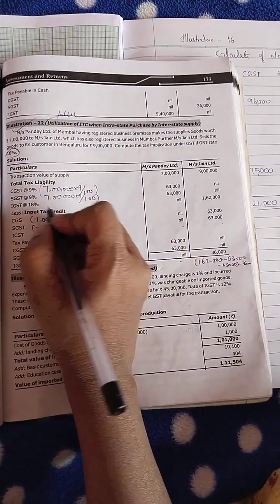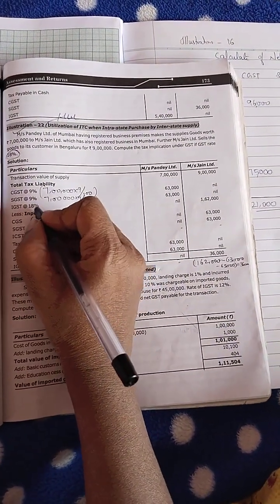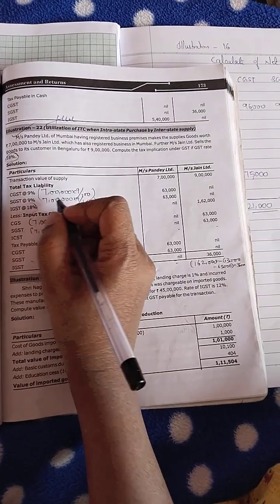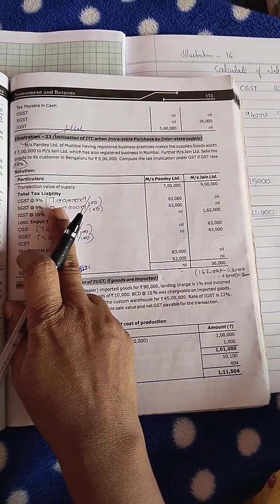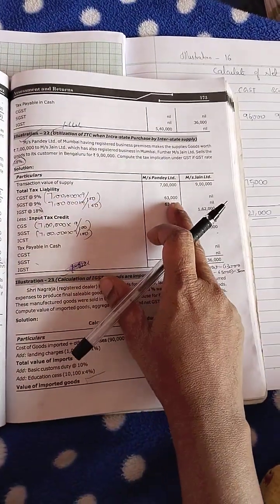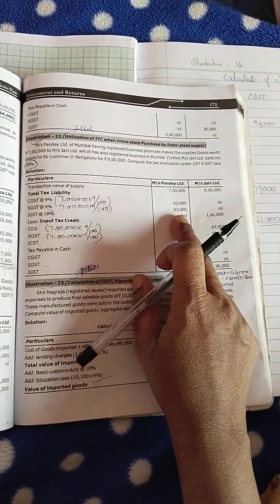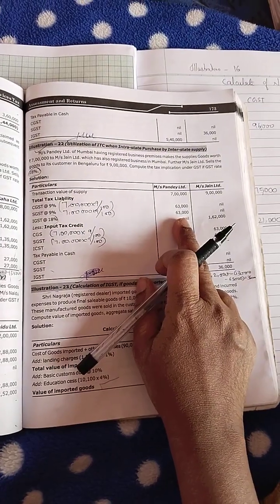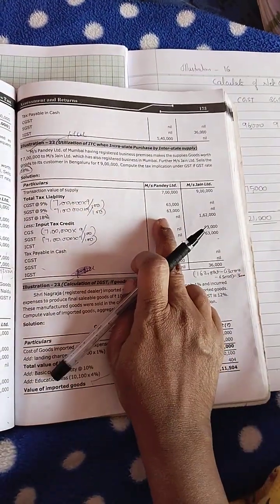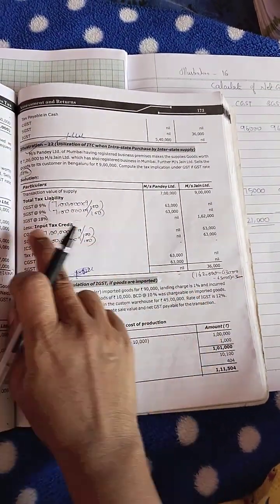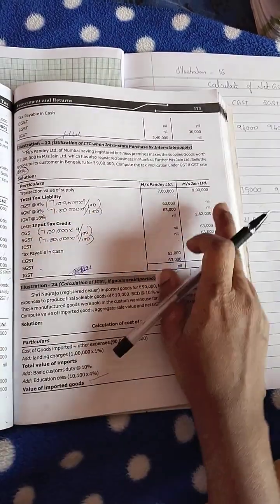For IGST calculation it will be the total percentage. First let me calculate this for you. 7 lakh into 9 divided by 100 will be 63,000, and again 63,000. This is the output tax liability of Messrs. Pandey Limited.